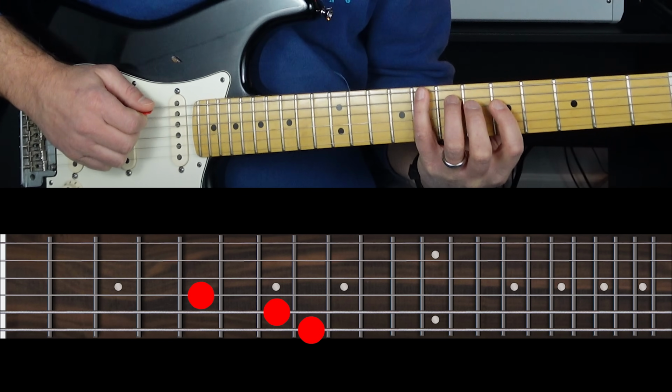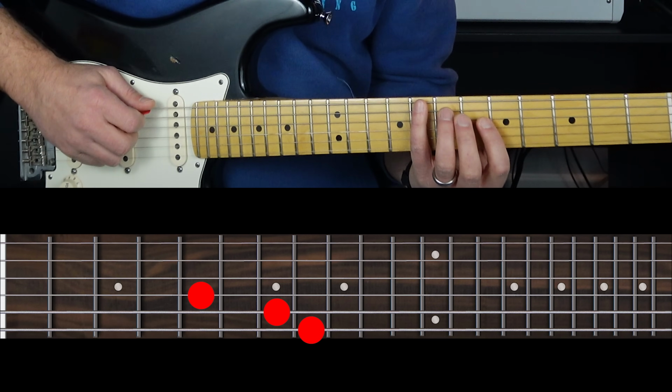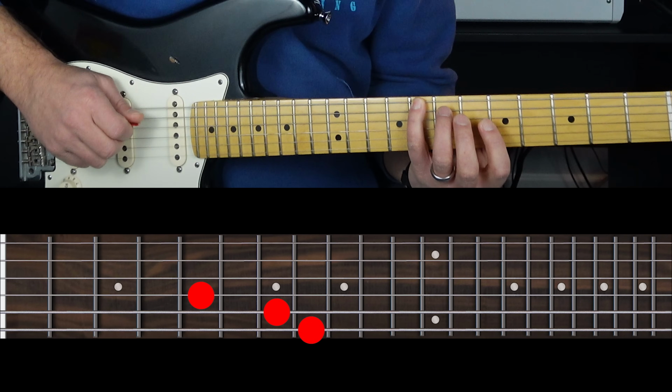So let's start with the major triad here. We're going to have pinky finger on the low E string on the 8th fret, and it's going to go like this. We're going to have one note on the E string playing the root.